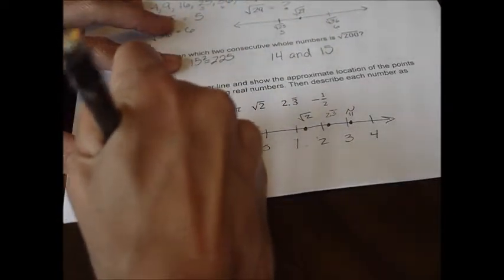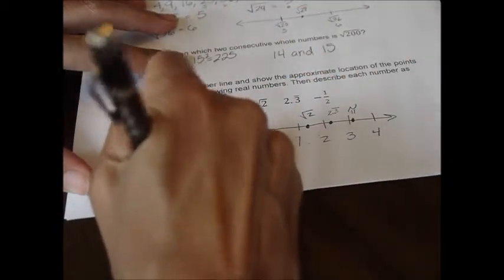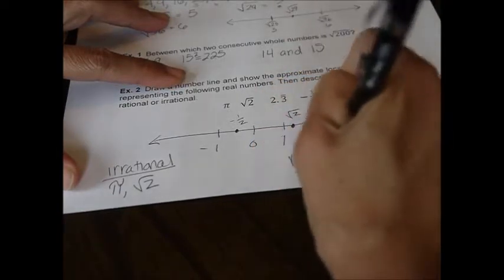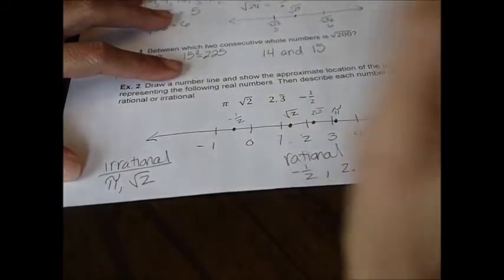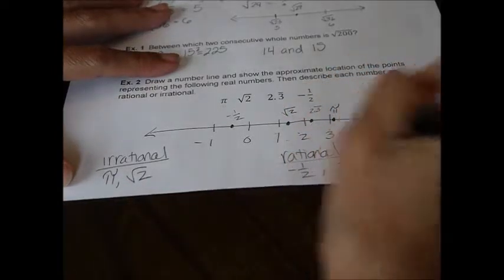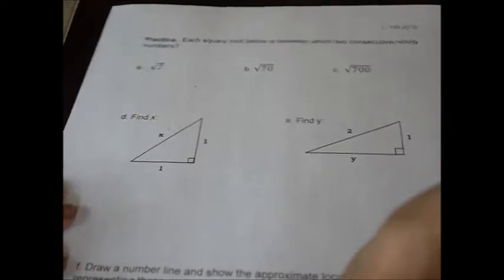So we could say irrational is pi and square root of 2. Rational numbers were negative 1/2 and 2.3 with the bar. A lot of people think this one is not rational, but it actually can be written as a fraction, and that's the true test. Okay, now we are going to do practice. So you can go ahead and shut me off.